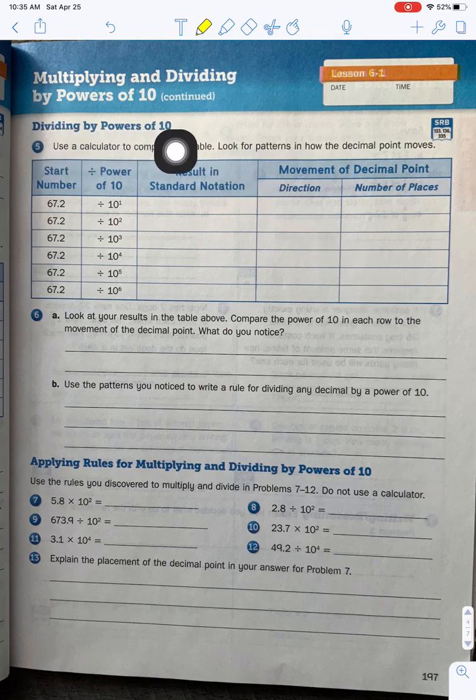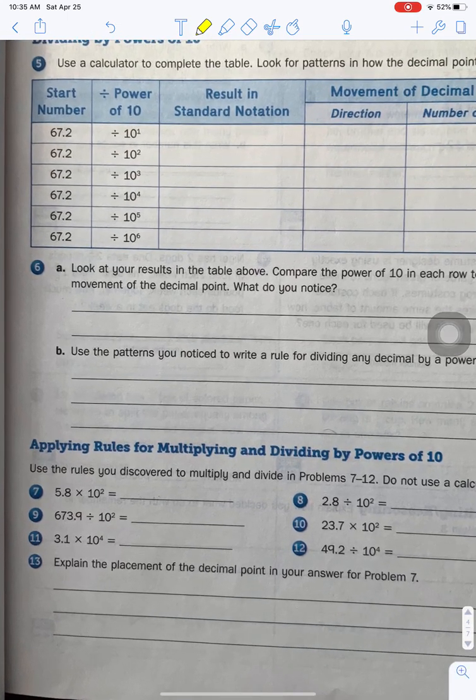Dividing by powers of 10. Use a calculator to complete the table. Look for patterns in how the decimal point moves. Yesterday, we saw that if we multiply by 10 to the power of 1, the decimal point moved to the right. So if you can make a prediction in your head, if we're going to be dividing, the decimal point will probably be moving to the left.